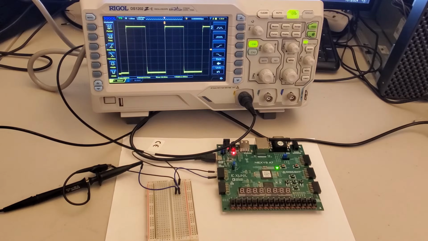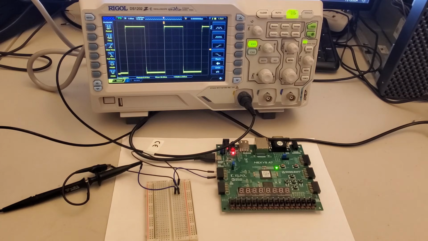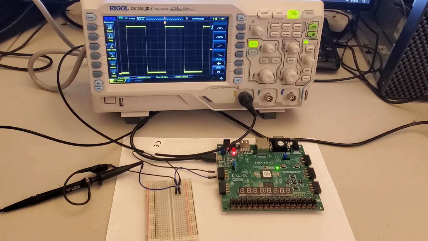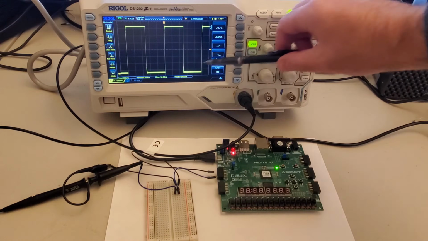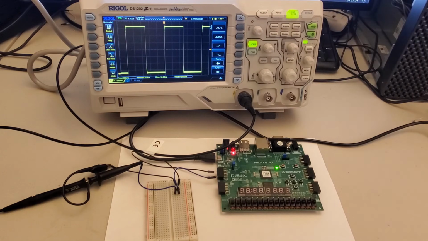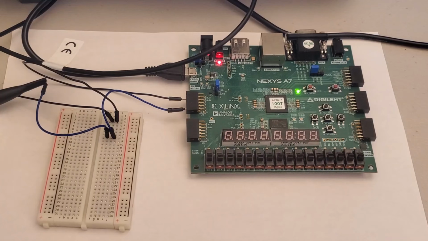In this tutorial, we explain how to define and use hardware clocks in Verilog and Vivado. As a demonstration, we explain how to generate a pulse width modulation signal that you can see over here on the oscilloscope with precisely controlled frequency and duty cycle.